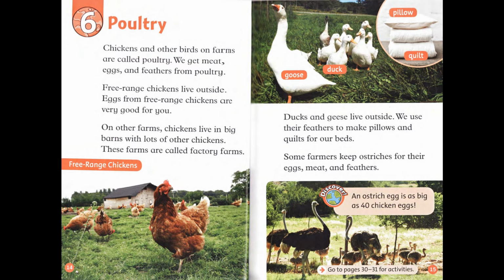On other farms, chickens live in big barns with lots of other chickens. These farms are called factory farms. Ducks and geese live outside. We use their feathers to make pillows and quilts for our beds. Some farmers keep ostriches for their eggs, meat and feathers.